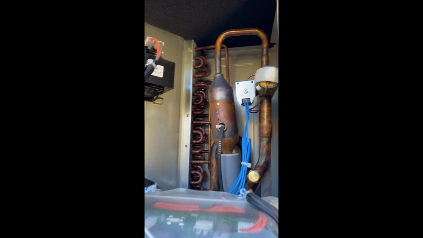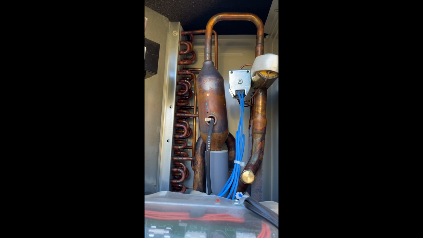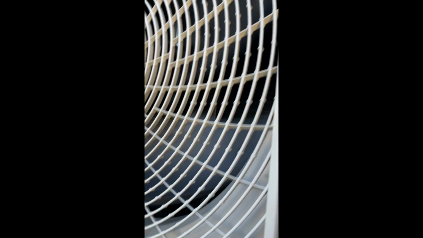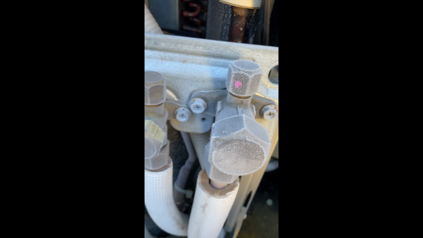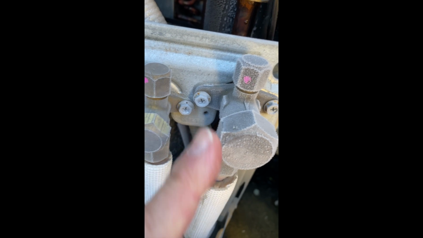There goes the reversing valve, that big whoosh sound. Fans have turned back down to a lower speed. We can hear the compressor down here starting to speed up. We're going to get some of the frosting that's going to start melting on this as it sends the hot gas inside. We should see that very, very soon.